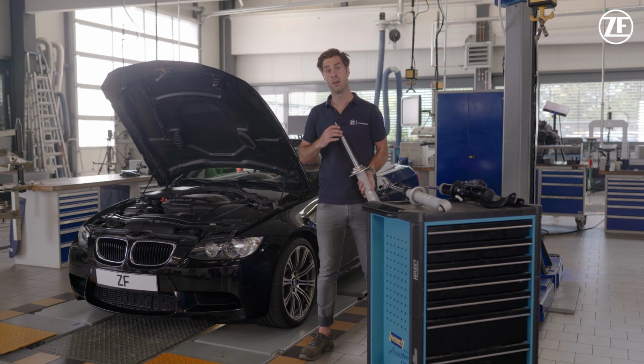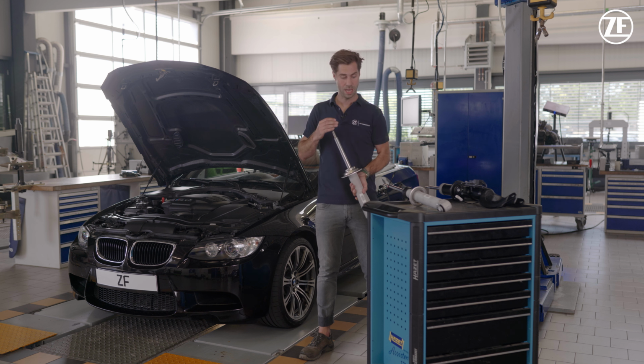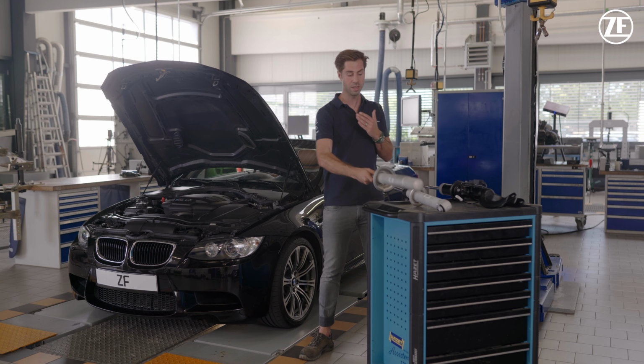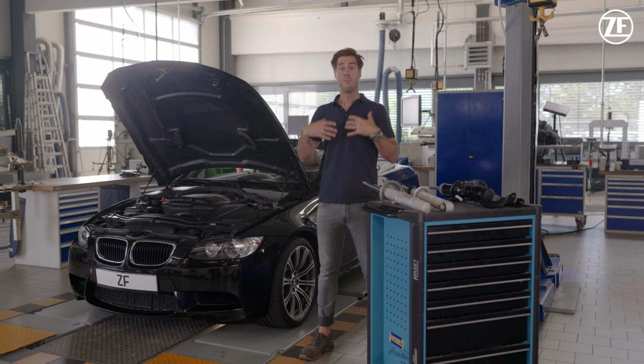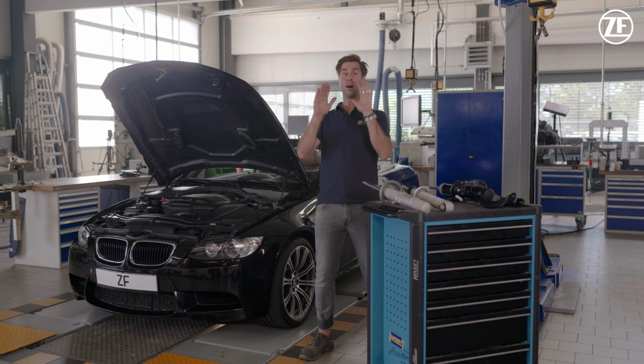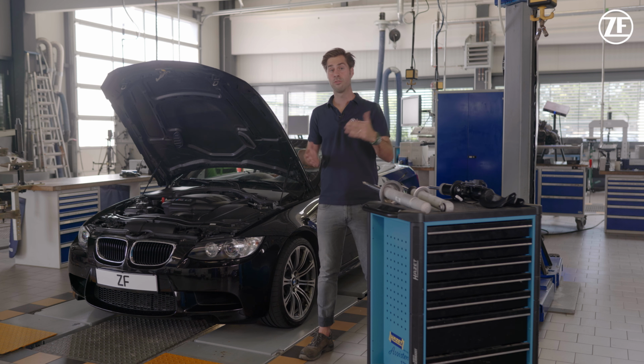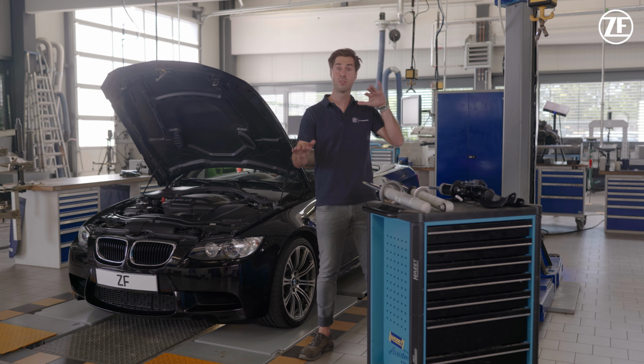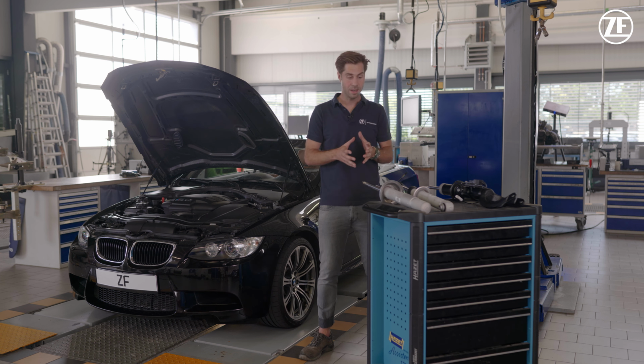CDC stands for continuous damping control, and this controls the valves electronically. When I'm braking, for example, and the car would go like this, I could stabilize the front end by making the shock absorbers harder. If I turn to the right, I could block the left front shock absorber and make it harder so that the car doesn't move to the left and to the right. And this system is integrated in several cars, and it doesn't matter which size or which price tag.